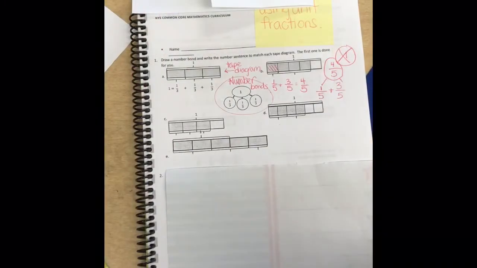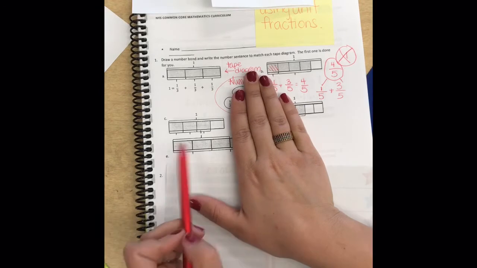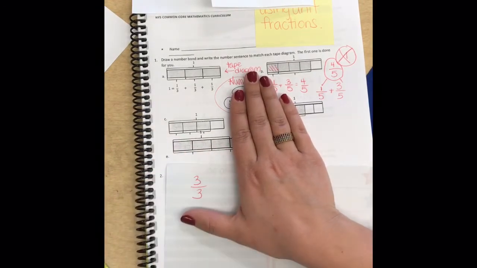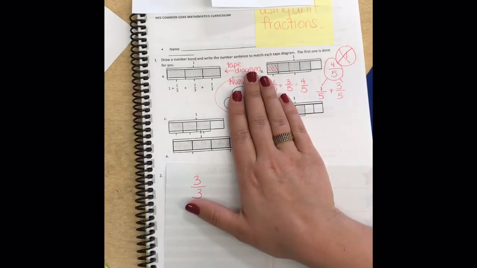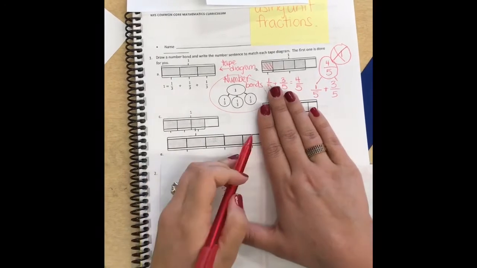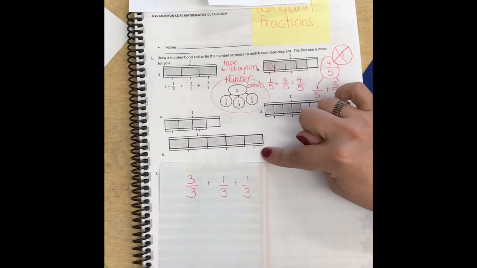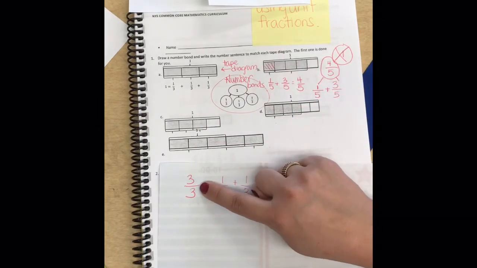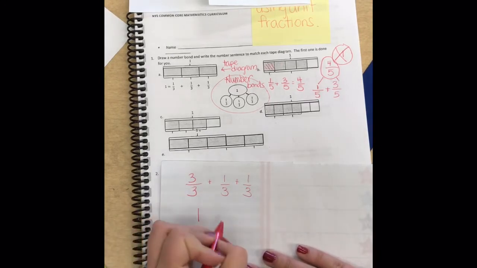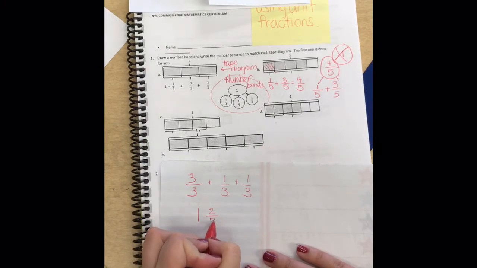All right, guys, there's definitely a few ways you could have done this. So first, what I like to look at is the one whole. I have 1, 2, 3 out of 3. And then after that, I have another third and I have another third. See how they're the equal pieces? That's how I know that they're thirds. We obviously know that 3/3, 3 divided by 3, equals 1 whole. And we know 1/3 plus 1/3 equals 2/3.